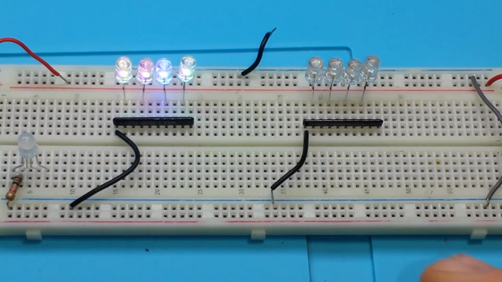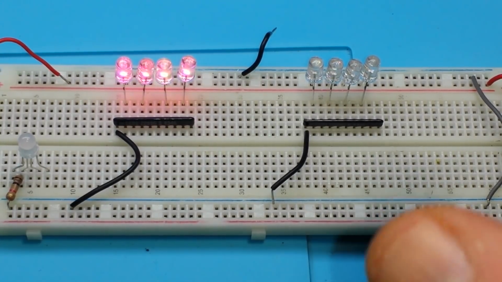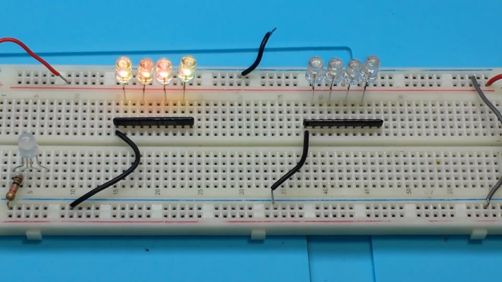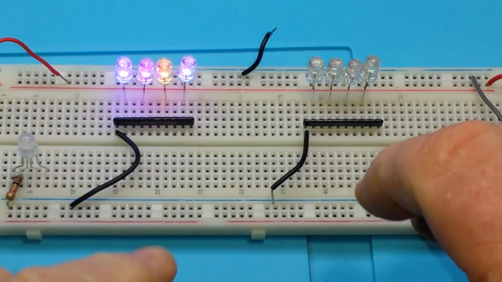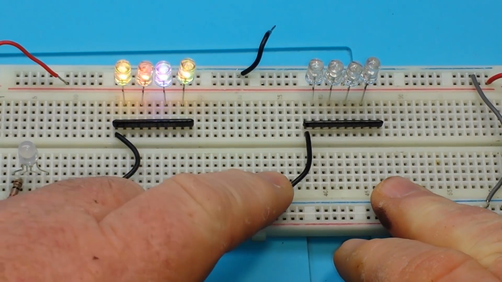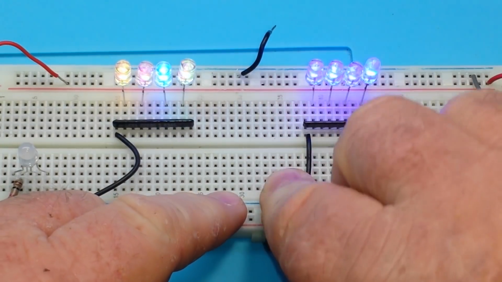So you'll get a nice random sampling of colors. If you want to build a project, and like Big Clive does a lot of these, where you have 20 or 30 of these all blinking at different rates and different colors, the slow flash is where you want to go.